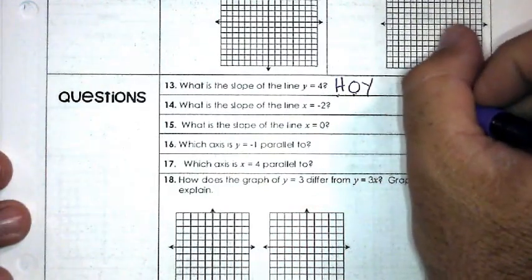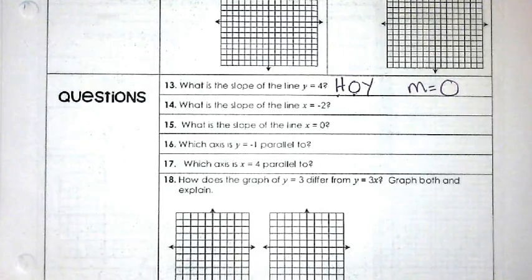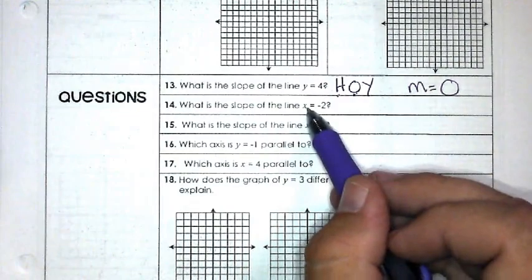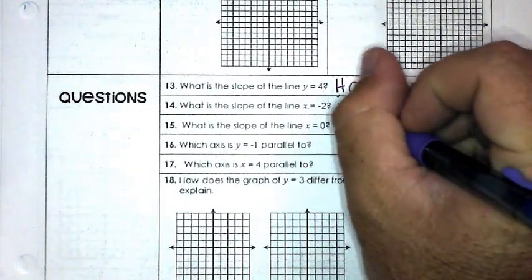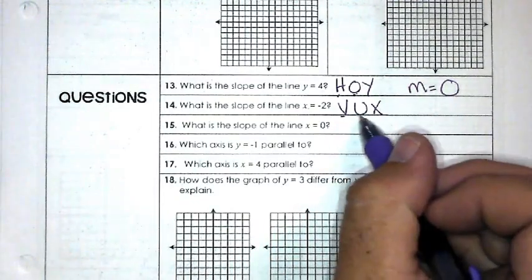For vertical lines, what is the slope of the line x equals? Well, I know x is part of vux. This tells you what type of line. This tells you the slope. And u represents undefined. Gotta love the acronyms. Okay?